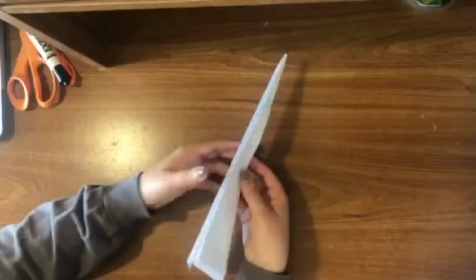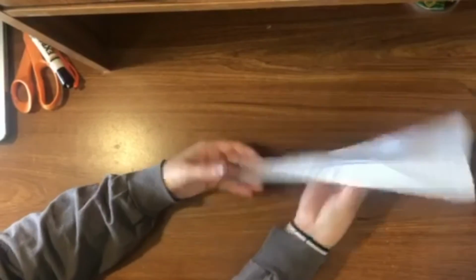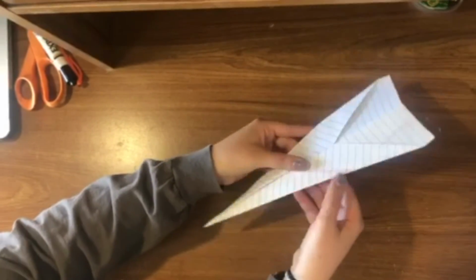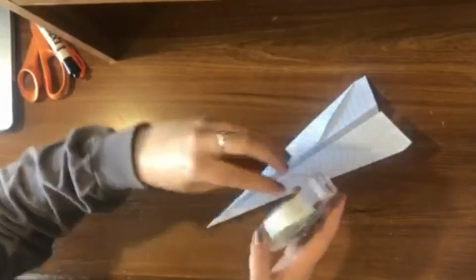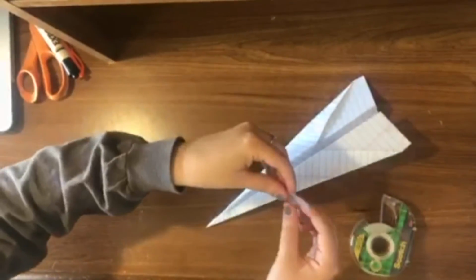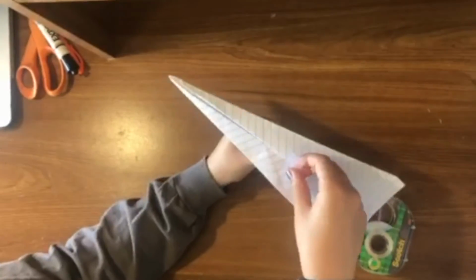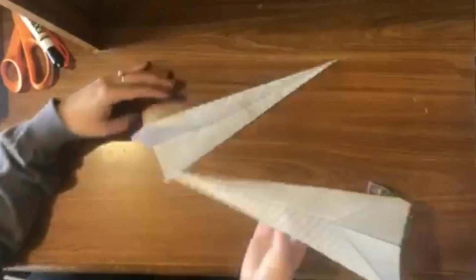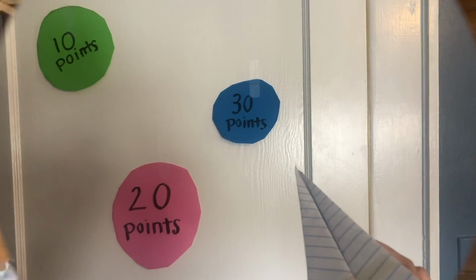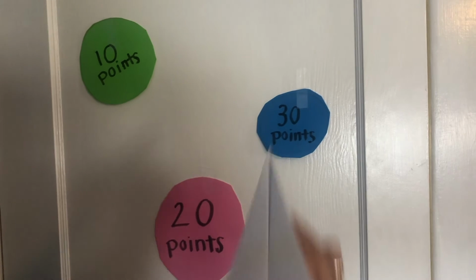Now that your piece of paper is starting to look like an airplane, it is time to complete the last step. In step 6, you will add a piece of tape on top to join the wings together so that your plane will fly nicely when playing your game. Now that your paper airplane is complete, it is time to play. To earn points in this game, you want your airplane to hit at 10 points, 20 points, or 30 points. This is what the game will look like when you play.